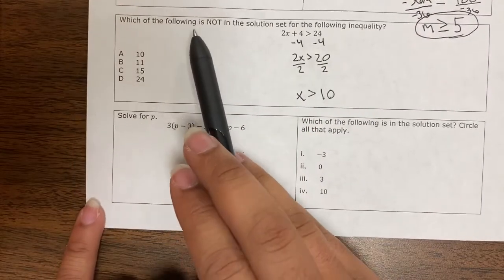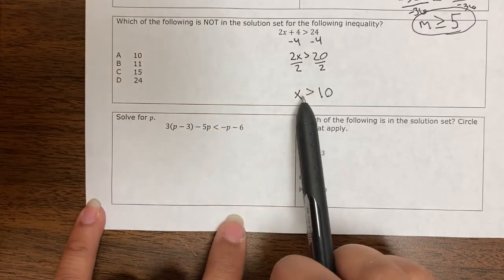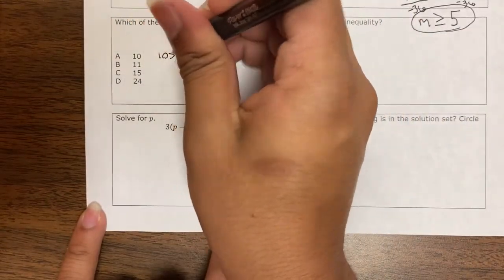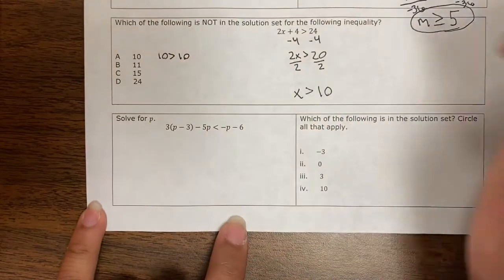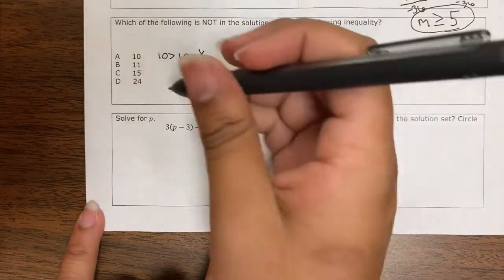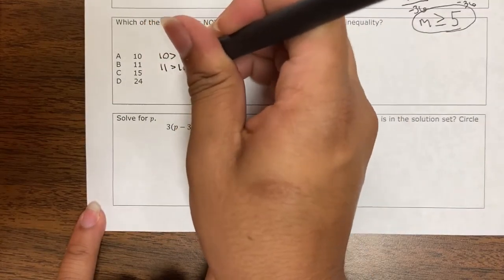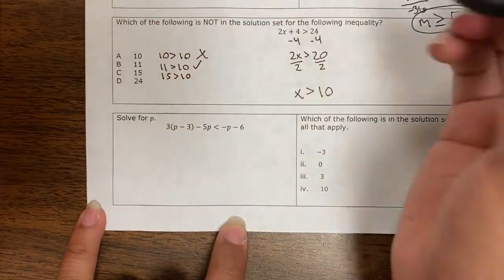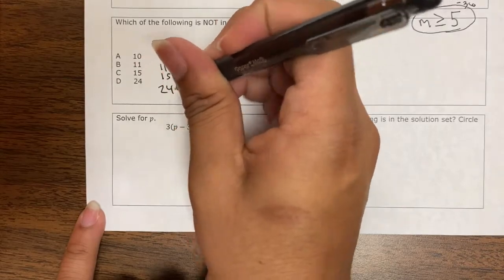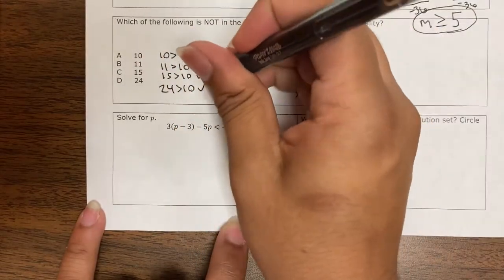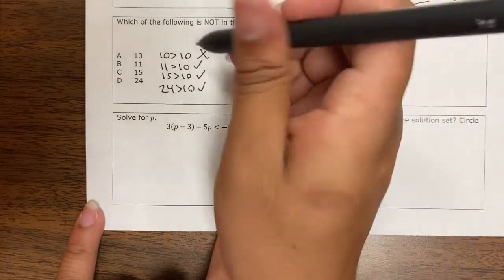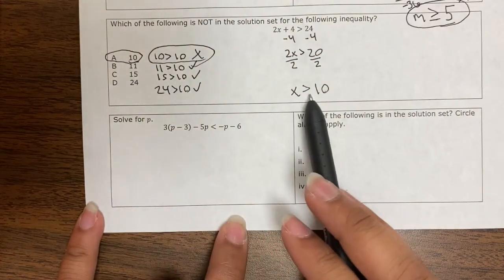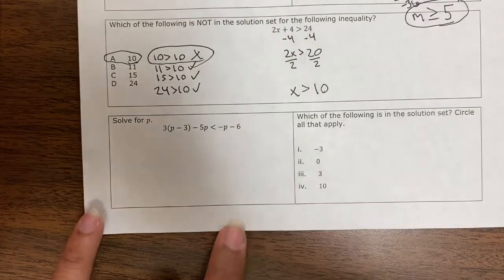So when it asks which one is not in the solution set, it means we plug in for x and see if it makes it true. So is 10 greater than 10? No. But let's keep checking. 11, is that greater than 10? Yes. 15, is that greater than 10? Yes. 24, is that greater than 10? Yes. So the only one that makes it not true is 10. So our answer is A. 10 is not greater than 10, so it's not a part of the solution set.